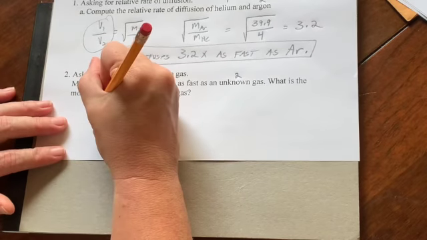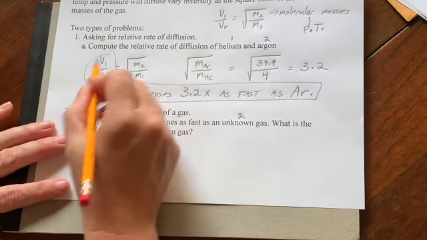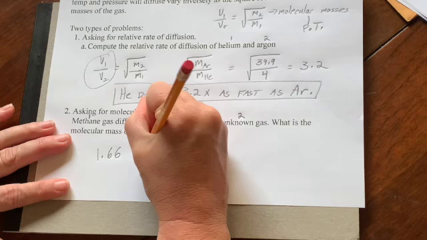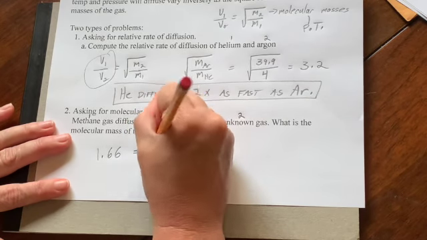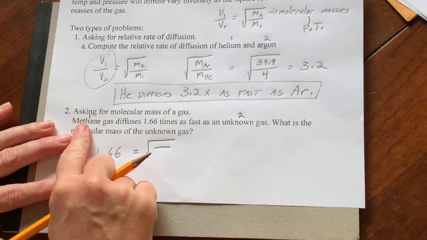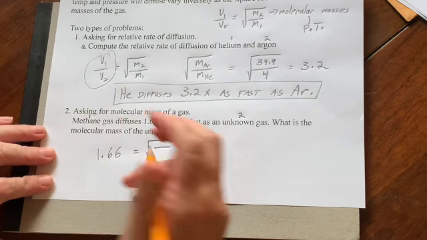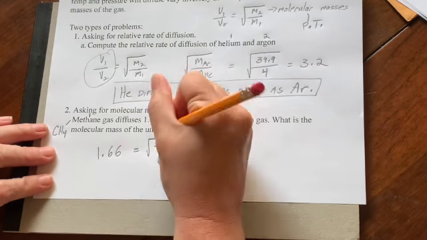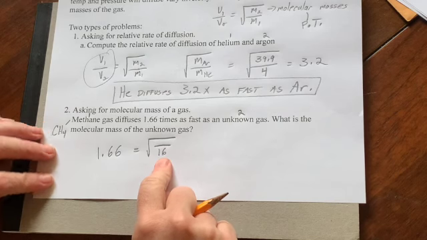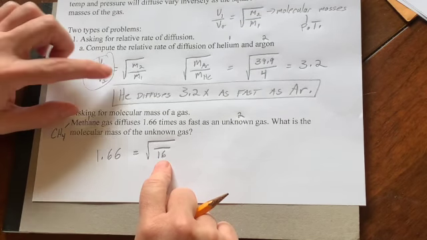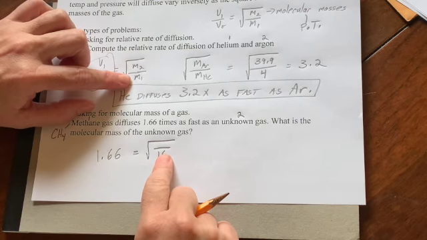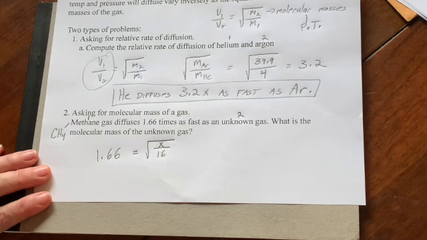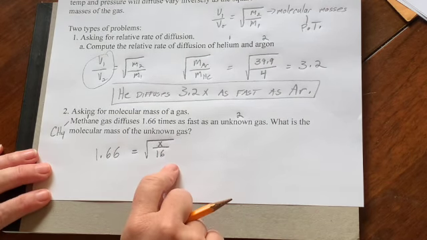So we know our relative rate of diffusion, we can go back to our equation here, V1 over V2. We already know that that's 1.66. And that's going to be equal to the square root. All right, methane, we should know what methane is. Remember from our organic unit, methane is CH4. All right, so methane, CH4. Molar mass of methane is 16. So that goes in the denominator, because our M1 goes in the denominator. Remember the equation. And then we don't know the unknown gas, so that's going to get our x. Okay, so this is what we're going to use to solve.